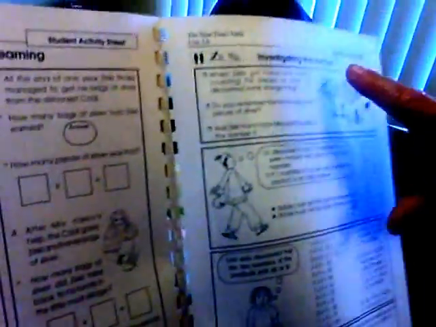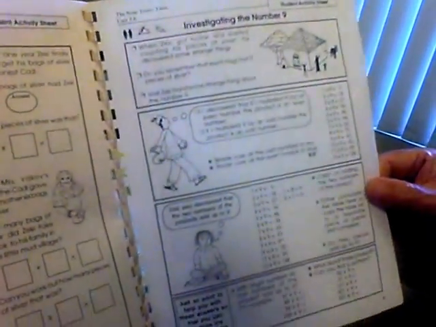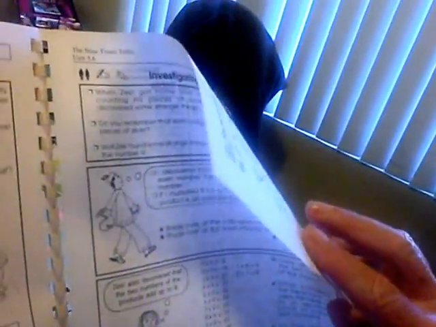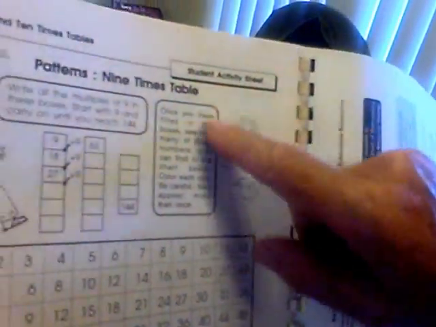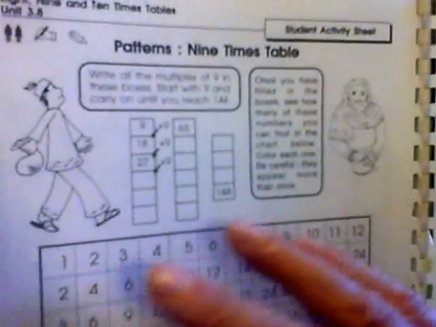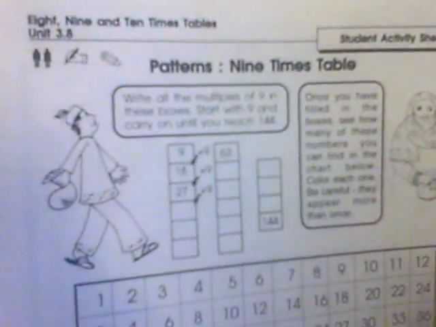Then we investigate the number 9. So again, here we start with computational practice. And then finally, patterns. The children, through colouring in different tables, creating the tables, learn patterns. We do believe that our approach is unique.